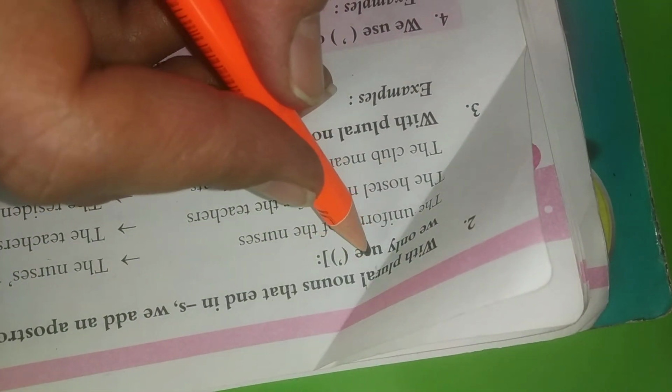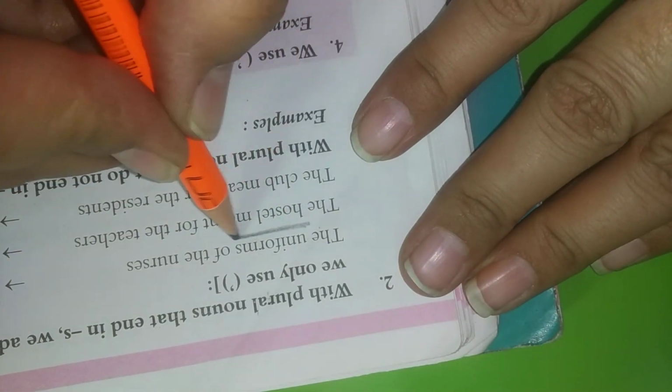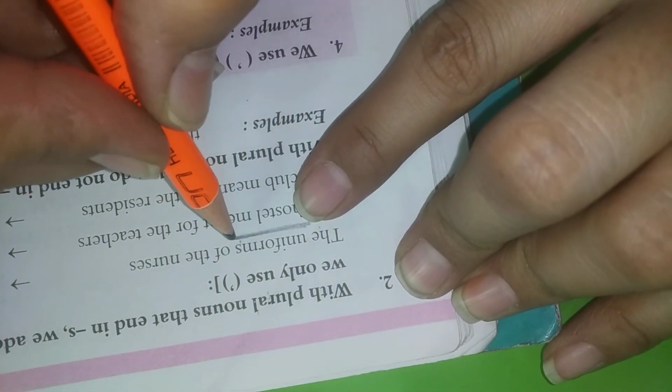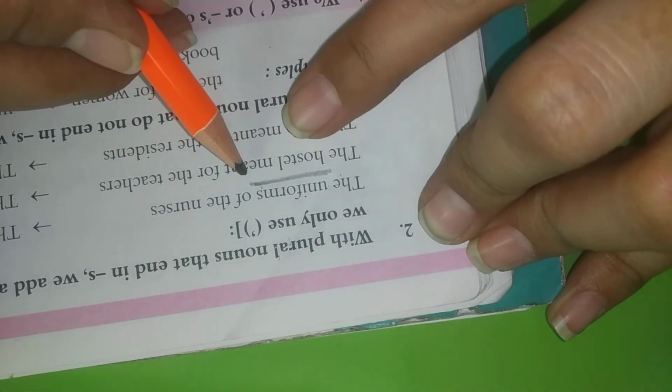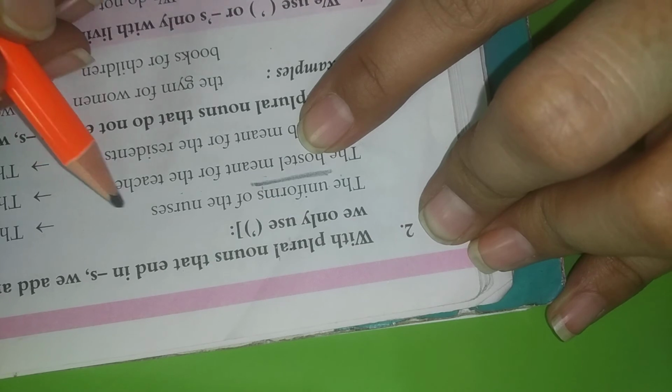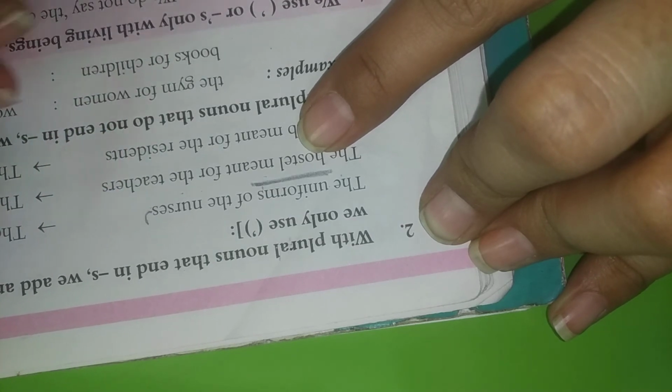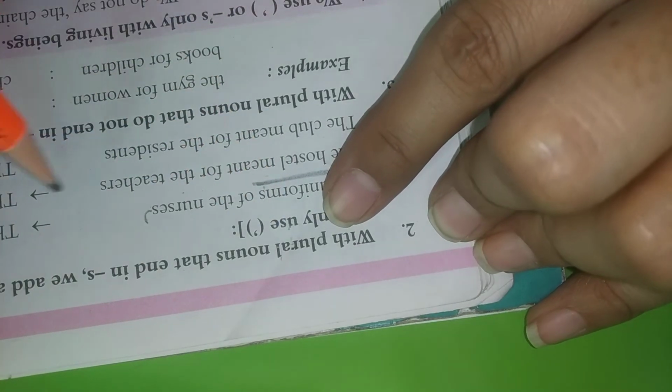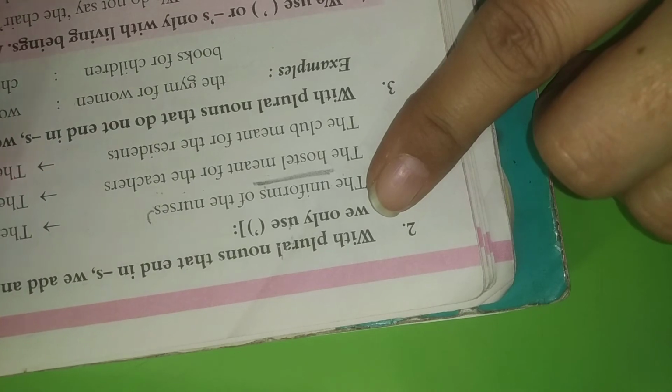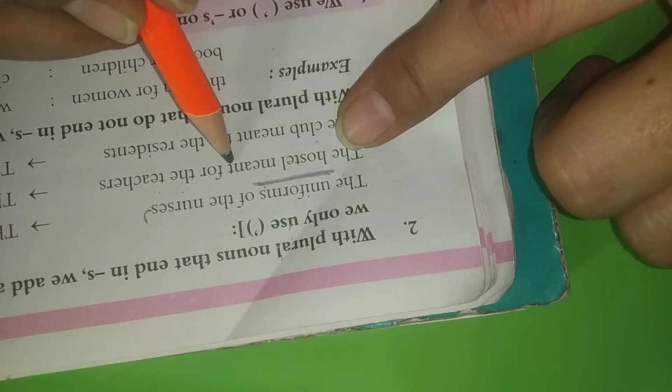With plurals that end in s, we add only an apostrophe. Now we are talking about plural nouns, like uniforms of nurses. This is a plural noun and s is already added to it. So we will write nurses, and after nurses हम लगाएंगे यहाँ पे apostrophe, because we are talking about plural nouns. Here we add the apostrophe after the plural noun. Okay, is it clear? देखिए यहाँ nurses plural में है, तो हम उसके बाद apostrophe लगाएंगे. The hostel meant for the teachers. Now here teachers again is a plural noun. So here we will write teachers, and after that we'll add an apostrophe to it.